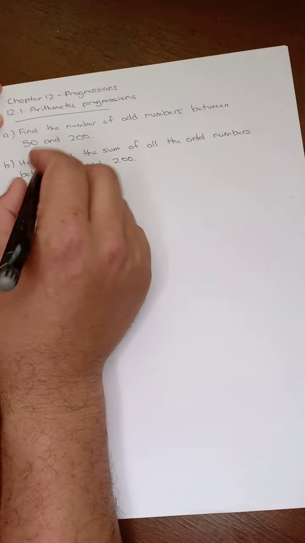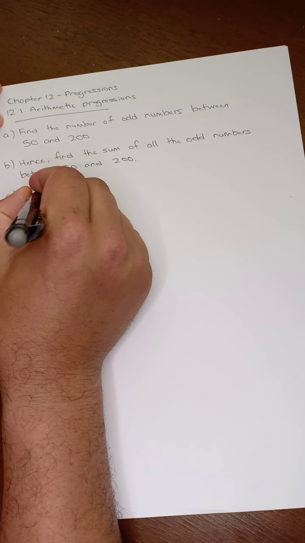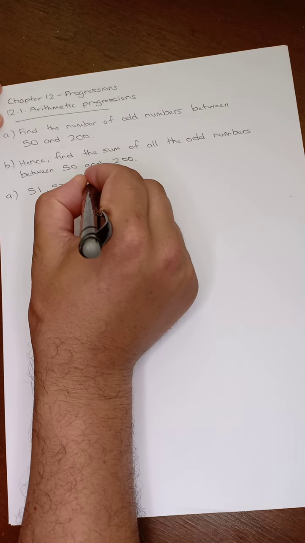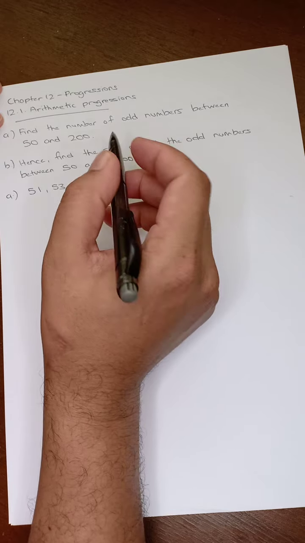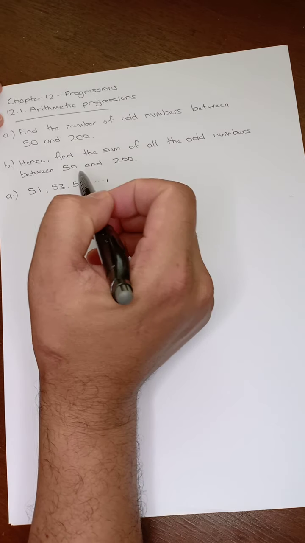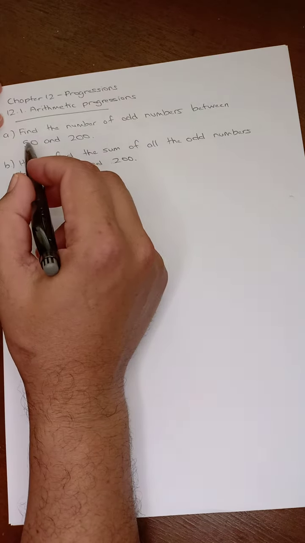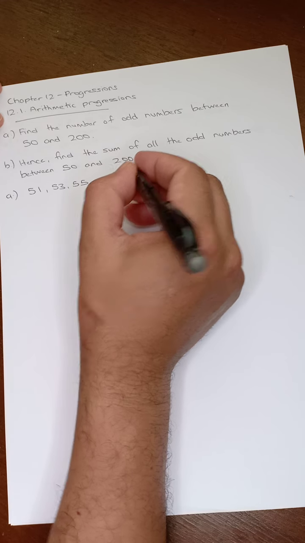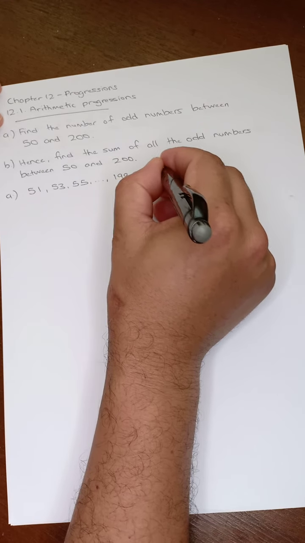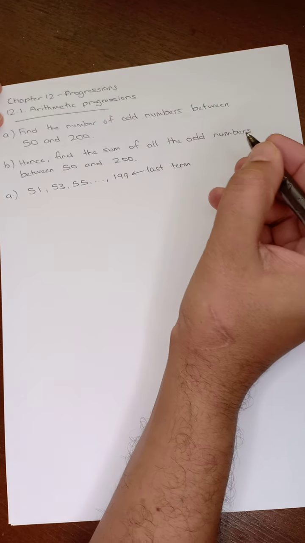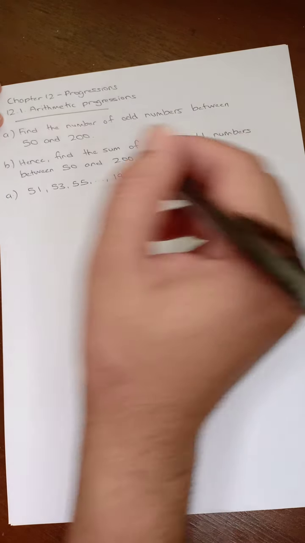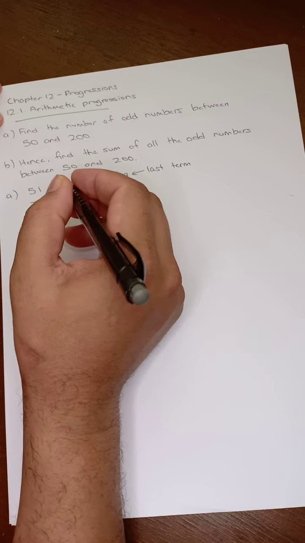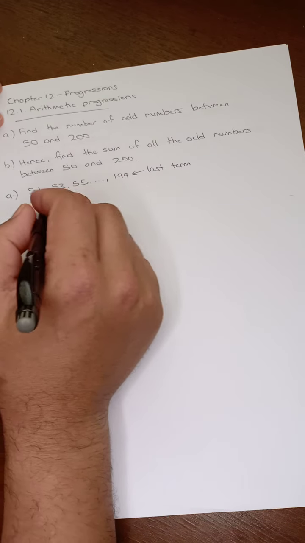The first odd number between 50 and 200 is 51, followed by 53, 55, and so on. And the last odd number between 50 and 200 is 199. Okay, so this will be our last term. We can find which term that is.